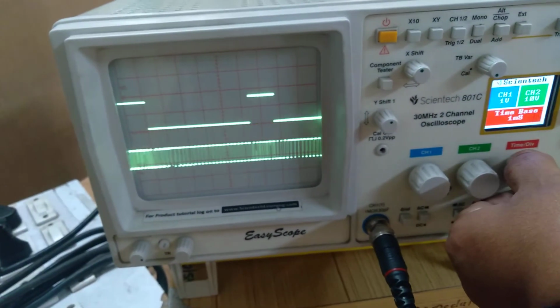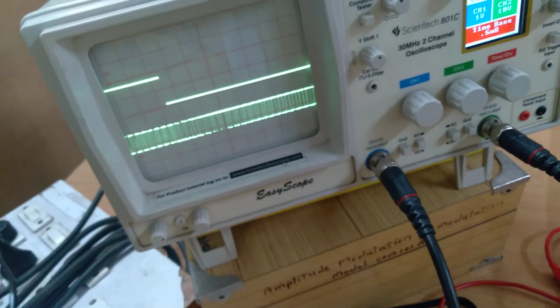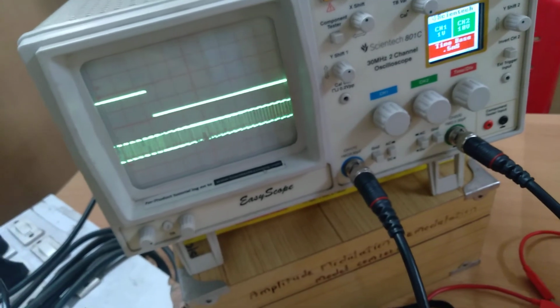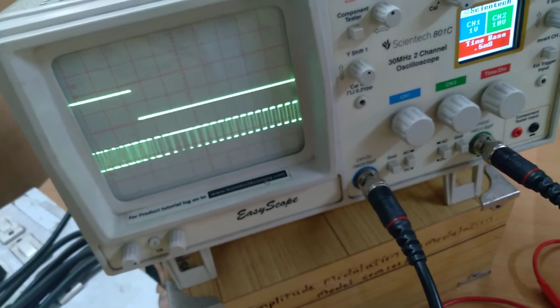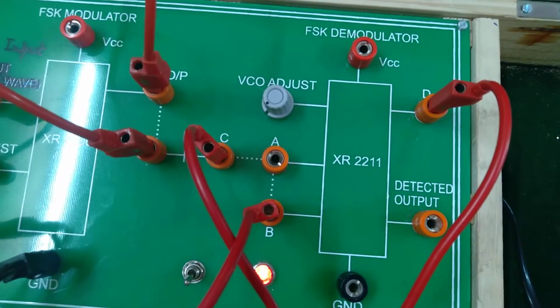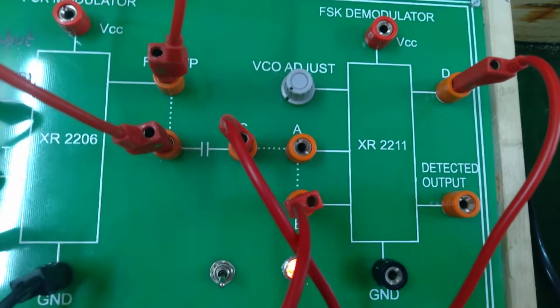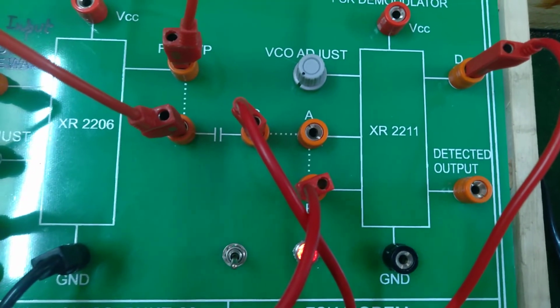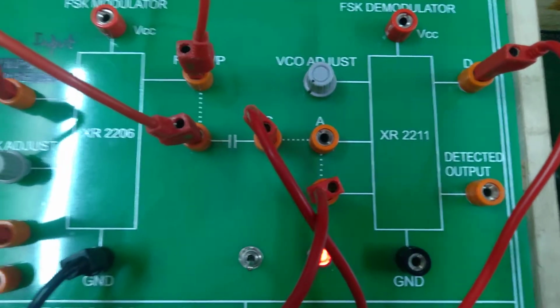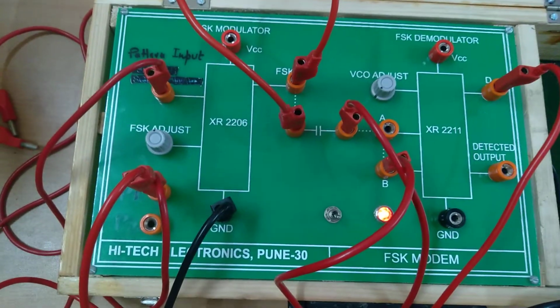So you can either set the VCO to the free running frequency and then check the detected and the transmitted output, or, as I had done it in the reverse way, I first checked the detected and the transmitted output and adjusted the VCO in such a way that both are the same. So this is nothing but adjusting the VCO to the carrier frequency, correct? So this is all about FSK.